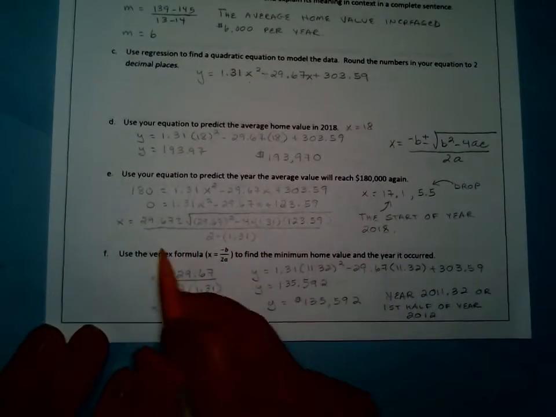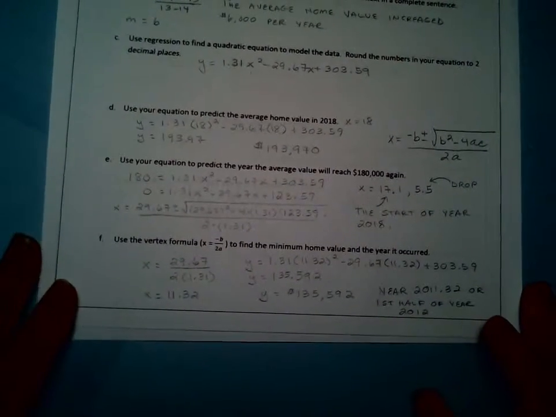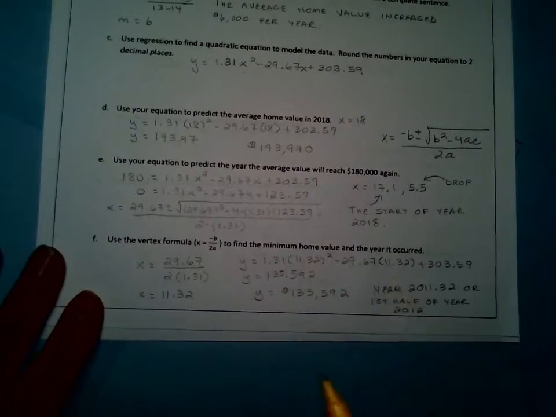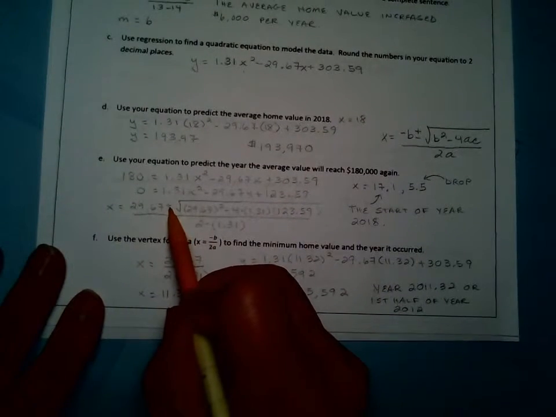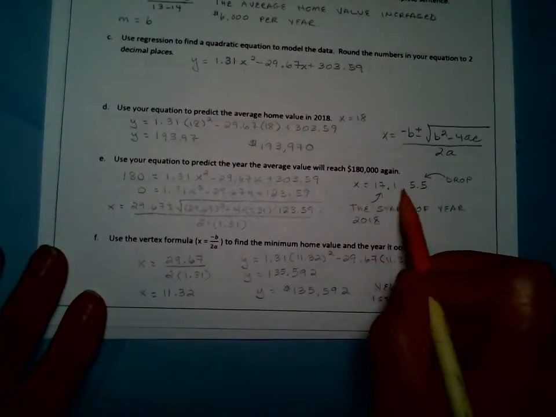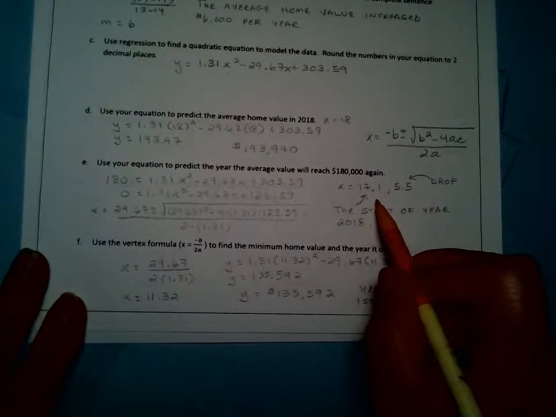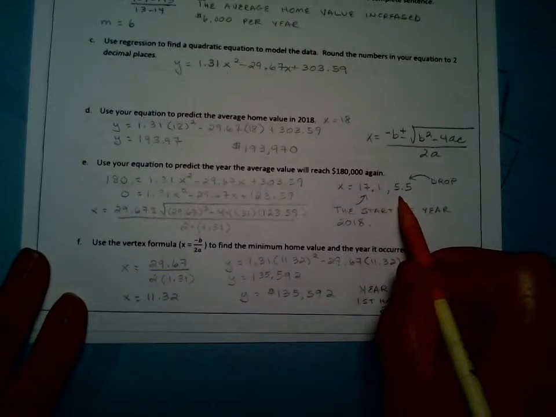Now, how you execute this in your calculator, it can be done lots of different ways. The bottom line is you should get two answers. One that's generated when you add, one that's generated when you subtract. I ended up with two numbers that I rounded off to the nearest tenth. I got 17.1 and I got 5.5.